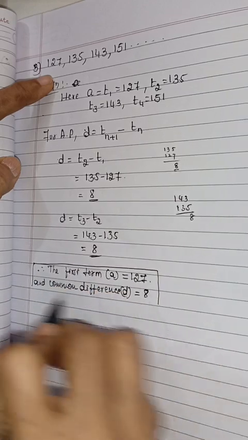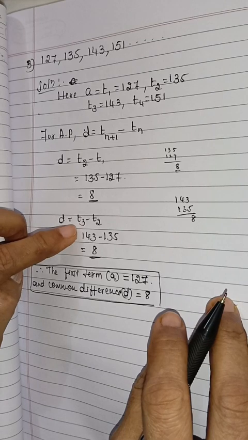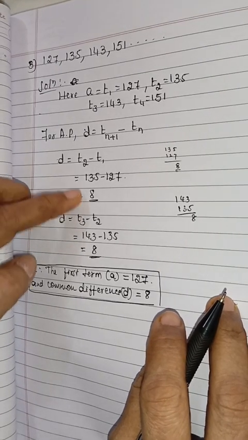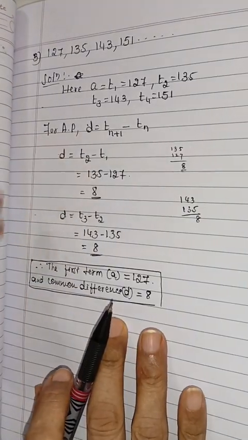This is already an arithmetic progression, so it is not necessary to find T4 minus T3. We have to find the difference; minimum 2 you can find out.